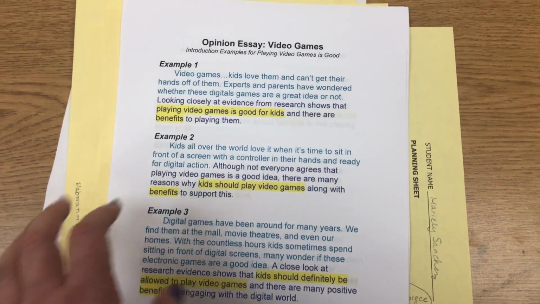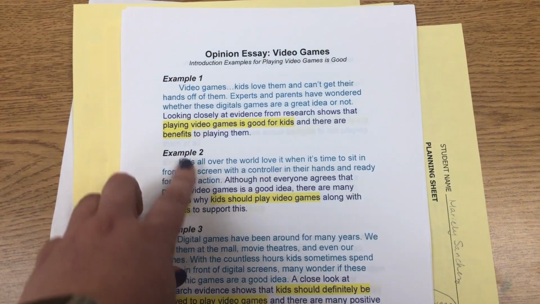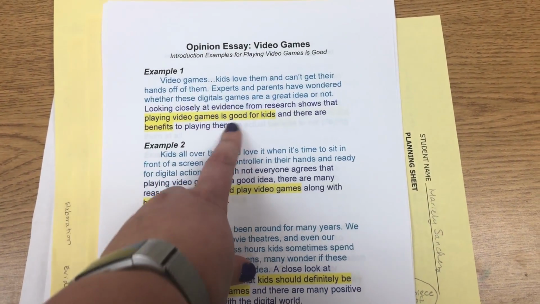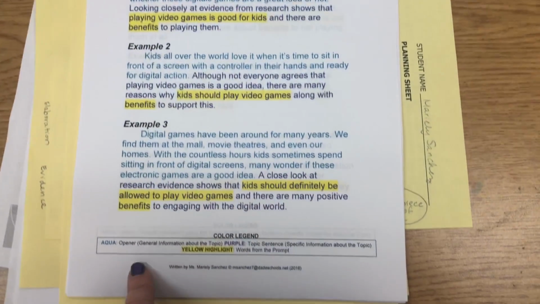Now, in addition to that, I also model. So this is one way that I show my students. I give them different examples of introductions. I color code it. This is the opener. This is the topic sentence using words from the prompt.